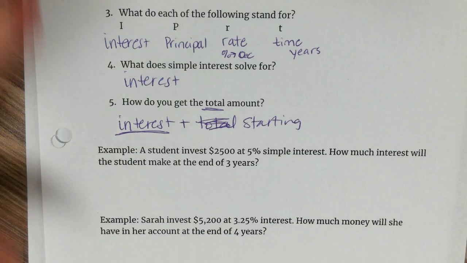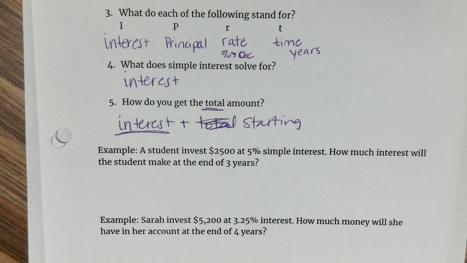So again, you have to read the question and see, is it asking for interest, and then the formula is just going to give me the answer? Or is it asking for total, and I'm going to have to take the formula to get the answer and then add it back to get the total? Remember that total usually means to add, right? So you're going to have to add it back. All right, let's do some examples.